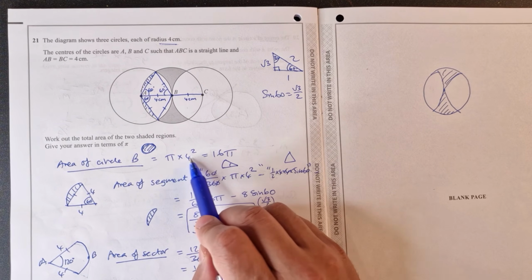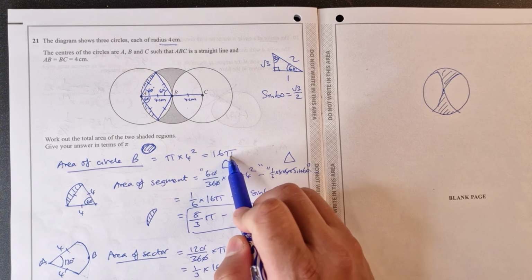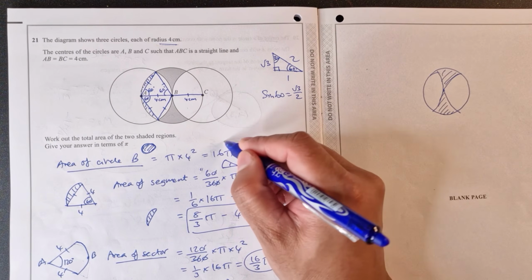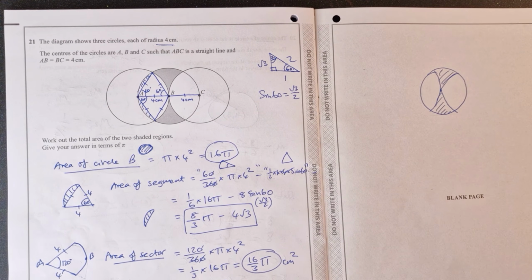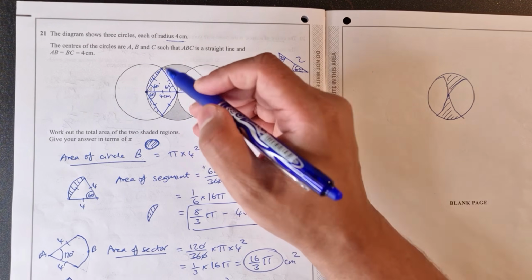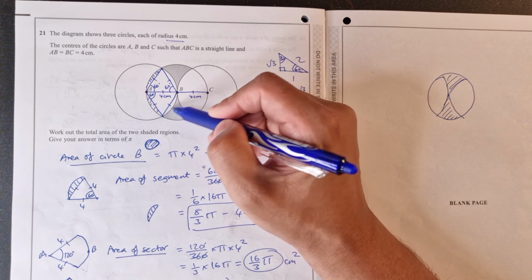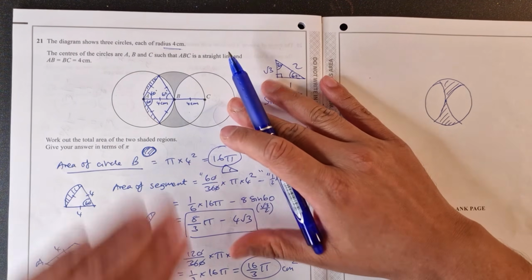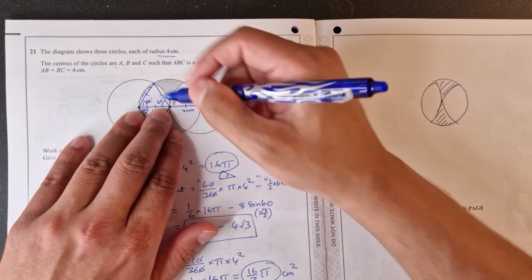So I'm going to do pi times 4 squared, which is 16 pi. I'm going to bank that. That's the area of my full circle, 16 pi. Now, I need you to bear with me on this. Remember, I just need to find the area of one of those whole things, but I can't do it all in one go. I'm going to look at it step by step.